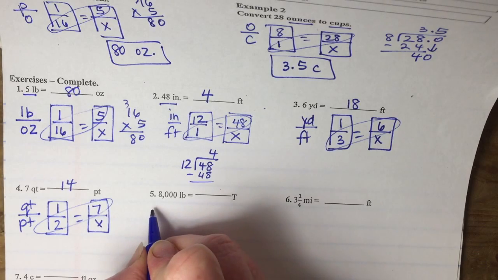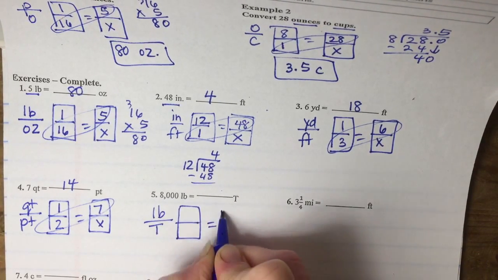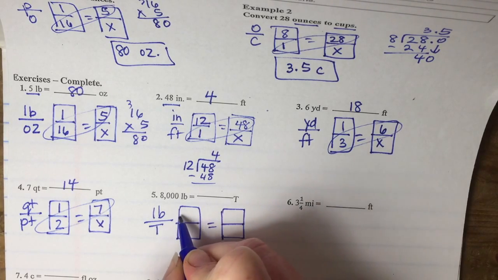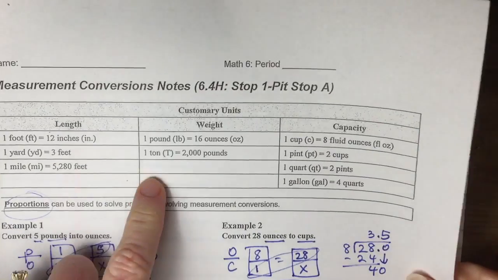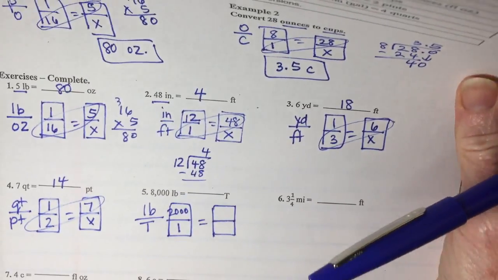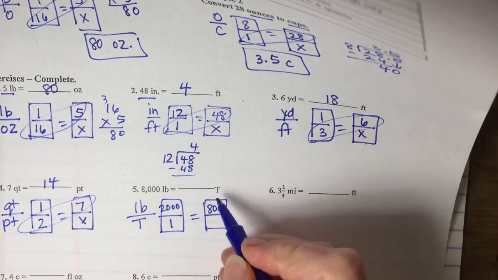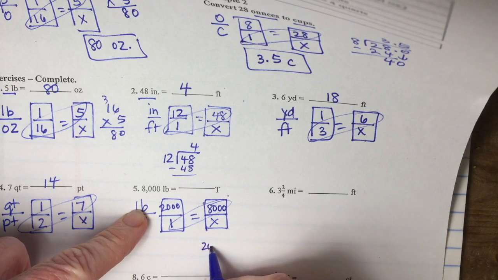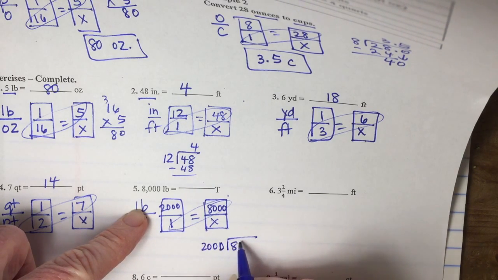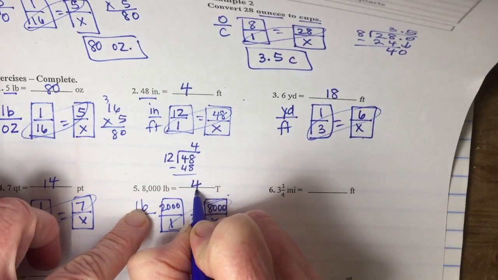8,000 pounds. So remember, LB stands for pounds. T stands for tons. Set up your boxes. There are 2,000 pounds in 1 ton. Okay, that's written up here. 1 ton equals 2,000 pounds. All right, I want to know what 8,000 pounds is equal to in tons. So I'm going to multiply these two and then divide by 2,000. So 2,000 into 8,000 will go 4 times. So this would be 4 tons.